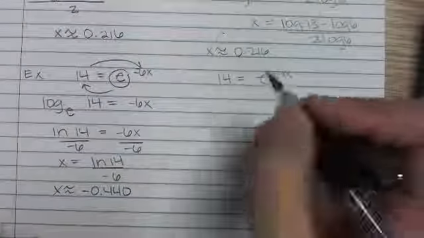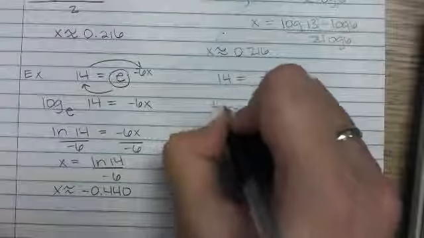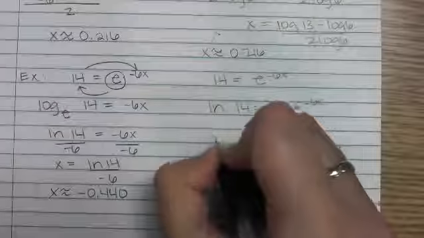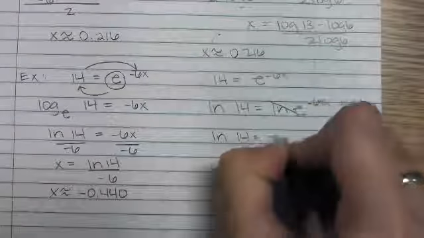If you were to do the option where you log both sides, in this case you wouldn't log both sides, you would actually ln both sides, because that's what would get rid of the e. So I would write ln 14 equals ln e to the negative 6x. These would cancel because they're opposites of each other. So then I would have ln 14 equals negative 6x, and this one ends up looking identical, so I'm not going to solve it again. So we'll just say from here you can look at those two answers.